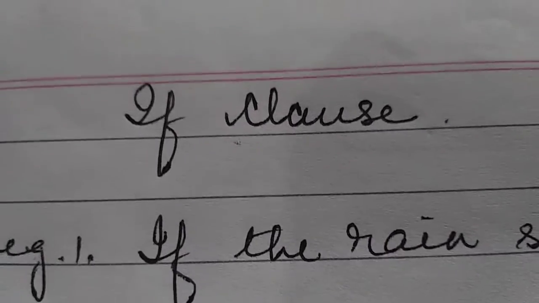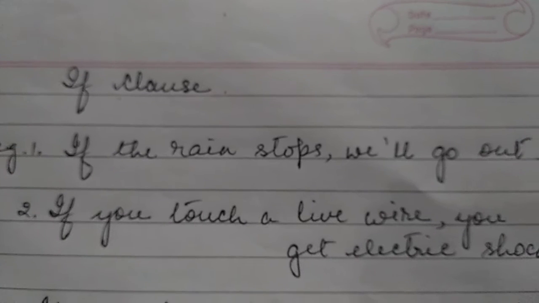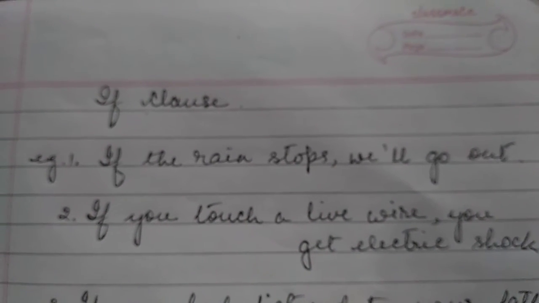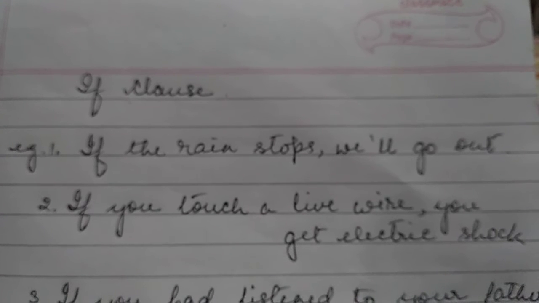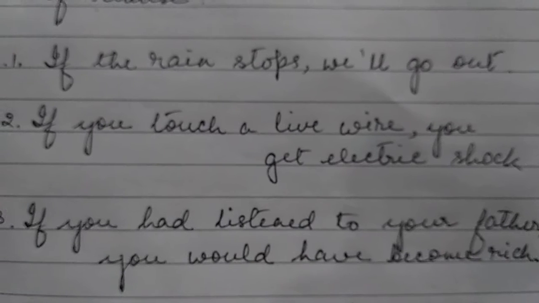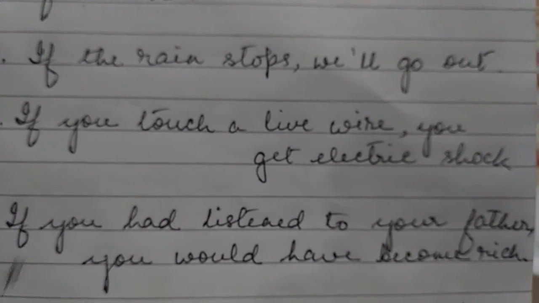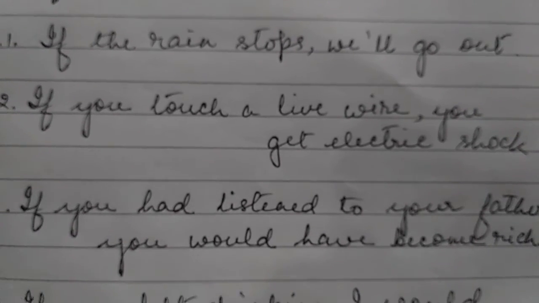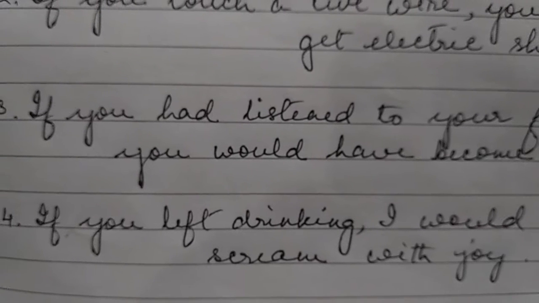Now, look at these sentences as examples. Look at sentence number 1. If the rain stops, we will go. If you touch a live wire, you will get electric shock. If you had listened to your father, you would have been rich. You would have become rich. If you left drinking, I would scream with joy.